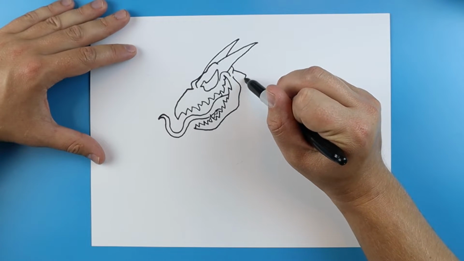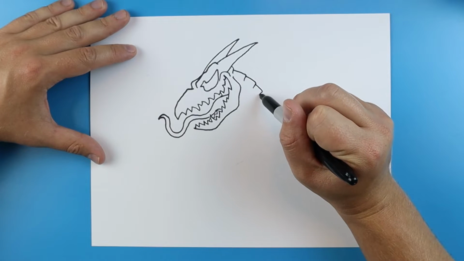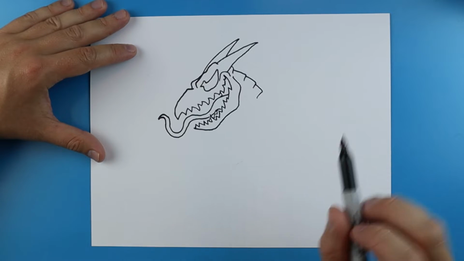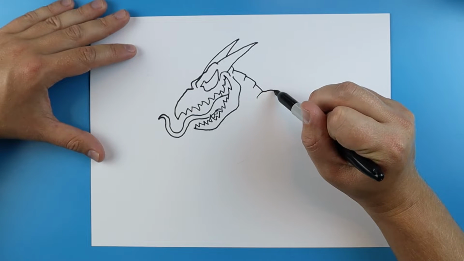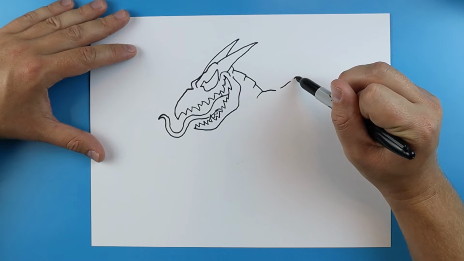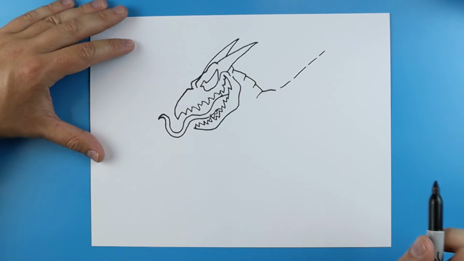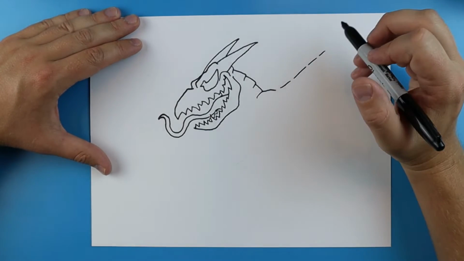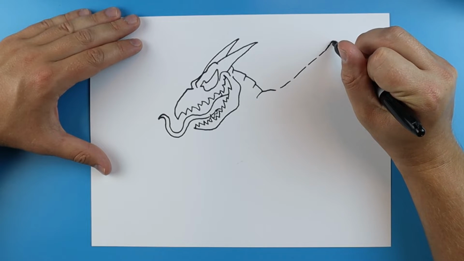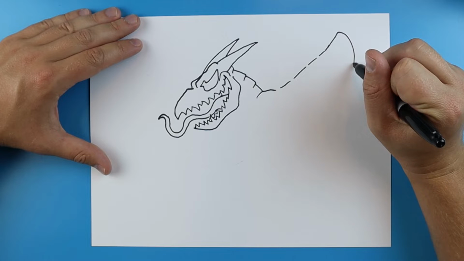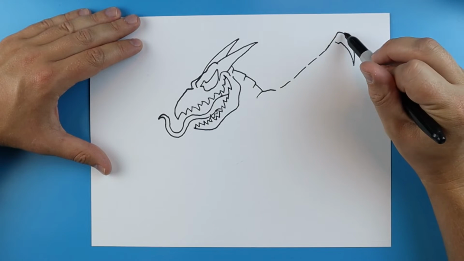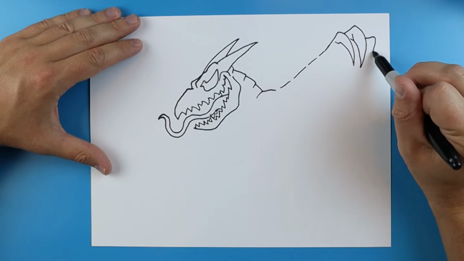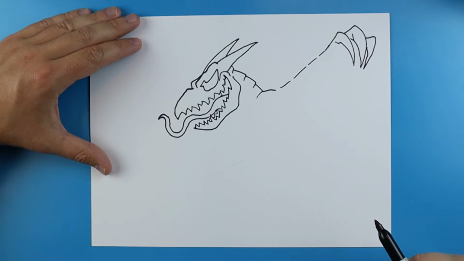Now, starting here, we want to make the neck. So I'm going to draw a few lines that are going to go down and kind of curve back in. And then I want to draw a few little lines that are going to curve up here. I'm going to leave some space in between them. Now, when I get up to here, I'm going to add some really kind of long, sharp claws, something that you might see on Carnage. So they're just going to come down to a big, sharp point and then come back up.